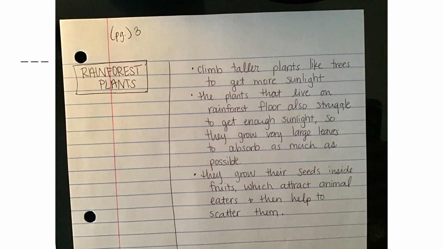So last section here for the handwritten notes, the rainforest plants is the topic. They climb taller plants like trees in order to get more sunlight. I think I also have a cool video about that in the pod as well. The plants that live on the rainforest floor also struggle to get enough sunlight, so they grow very large leaves to absorb as much as possible. They also grow their seeds inside of fruits, which attract animal eaters, and then those animal eaters help to scatter them.